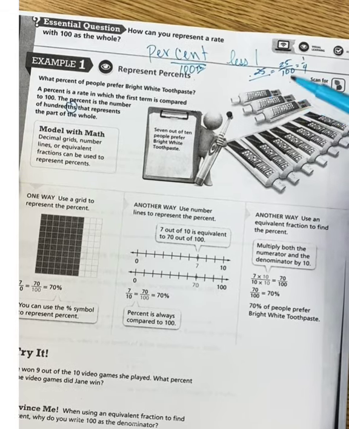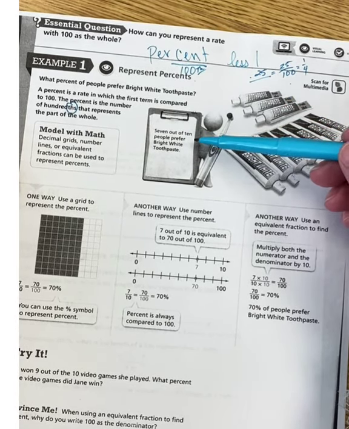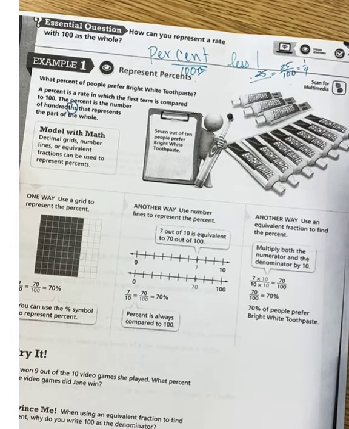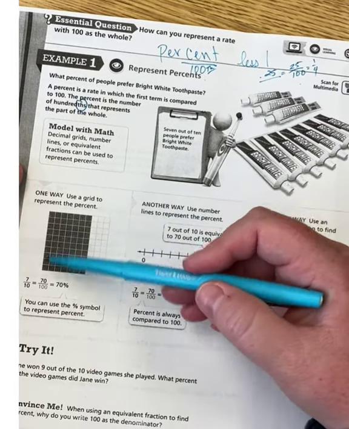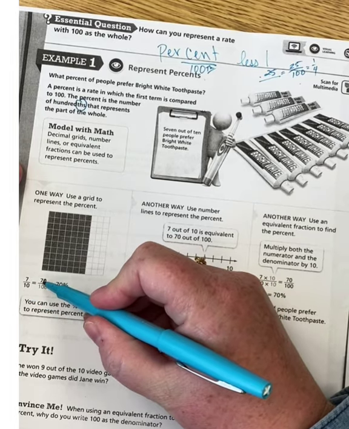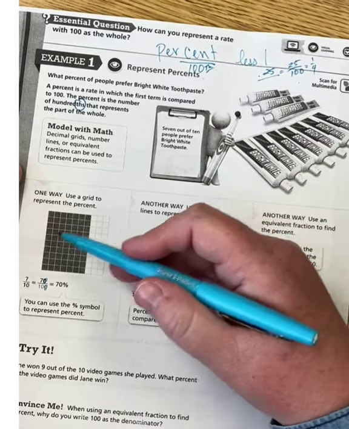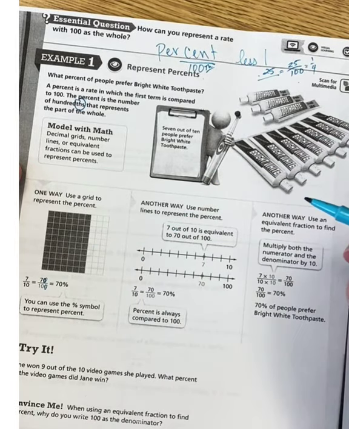Okay, so in this scenario, we have 7 out of 10 people prefer that toothpaste. So if we're thinking about hundredths, we know that it's 7 out of 10. This one's super easy. We can add that 0 and we know it's 70%. And I think that you would know how to represent that this way.